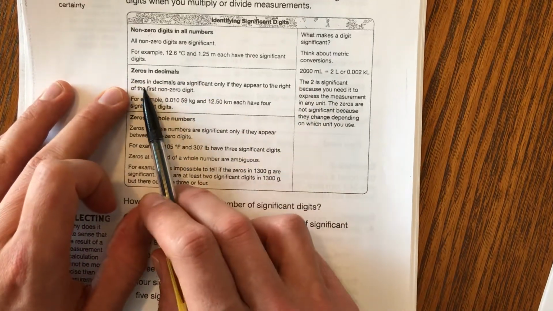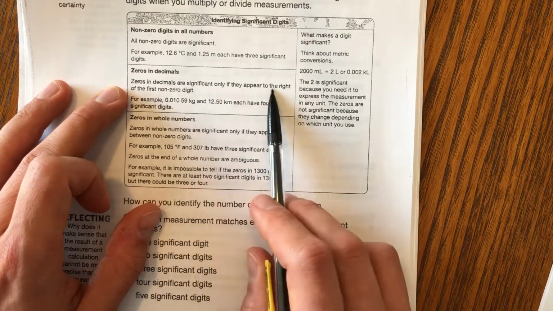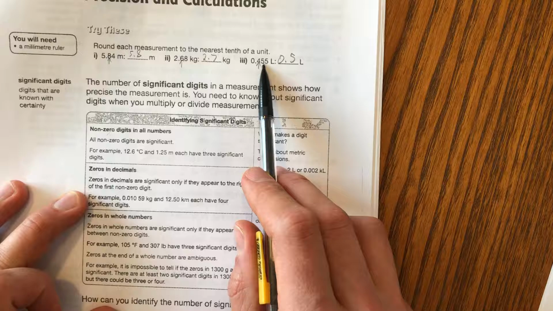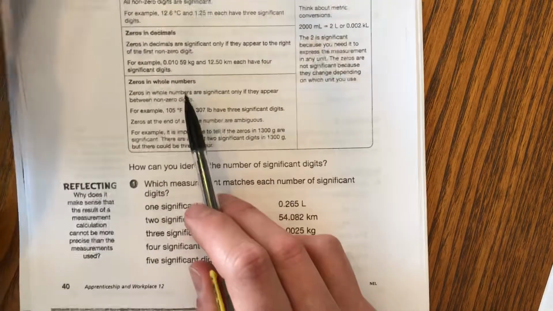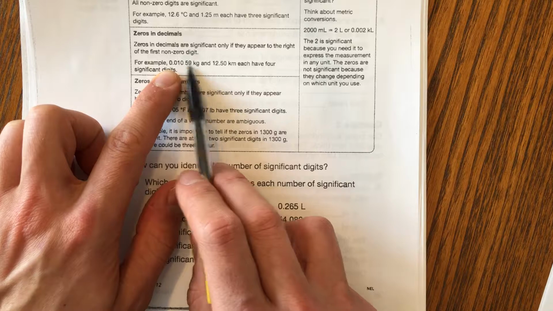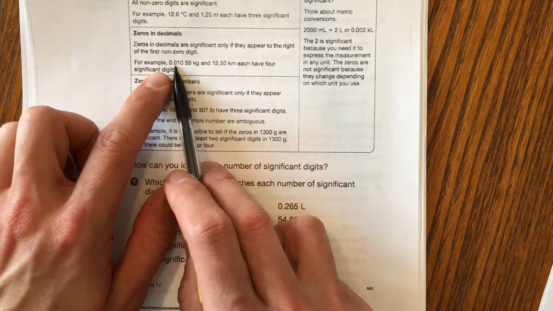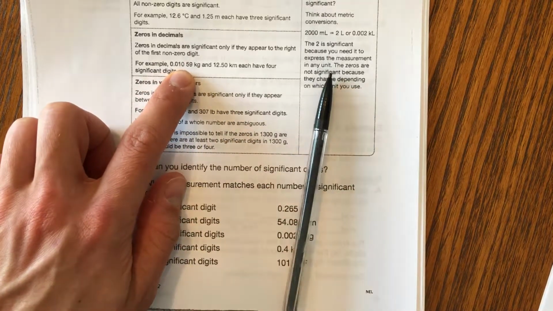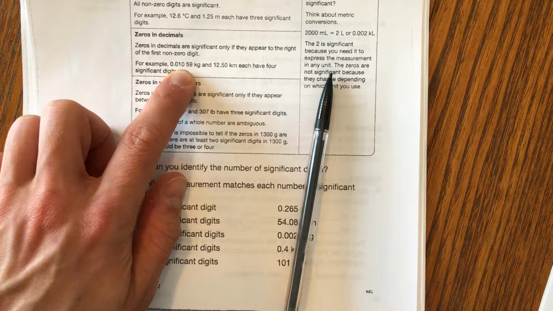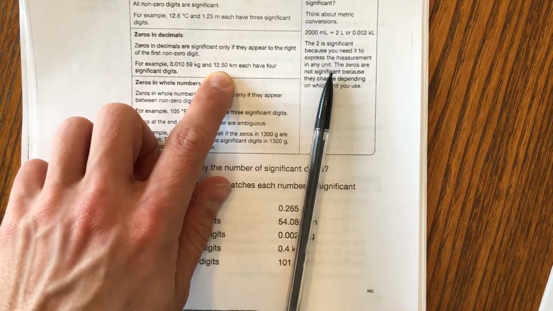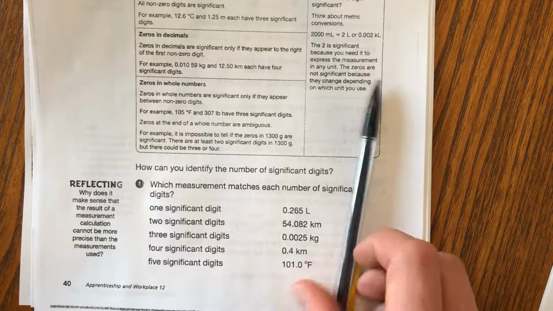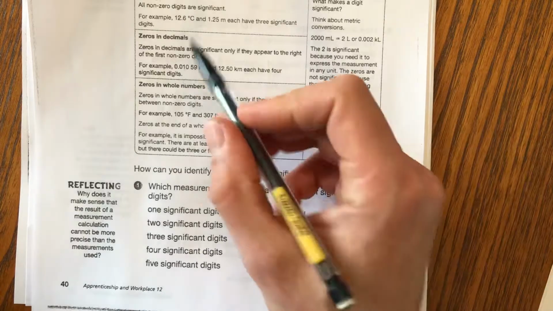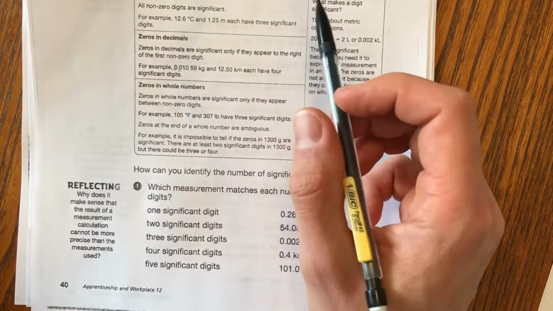Zeros in decimals are significant only if they appear to the right of the first non-zero digit. So that's why I said 3 here are. This 0 doesn't count. But if there's a 0 in the middle of something and to the right of the decimal, they all count. So it's 1, 2, 3, 4, 5. So that's 5 significant digits. This one as well, that's 4. They each have 4 because these two don't matter.